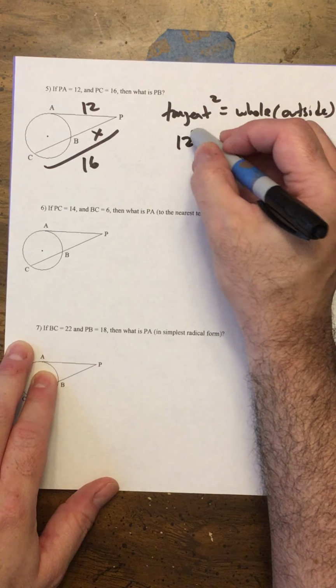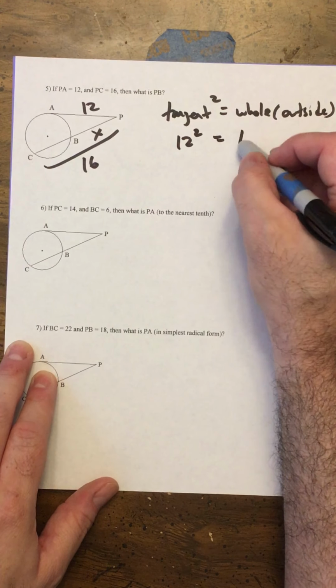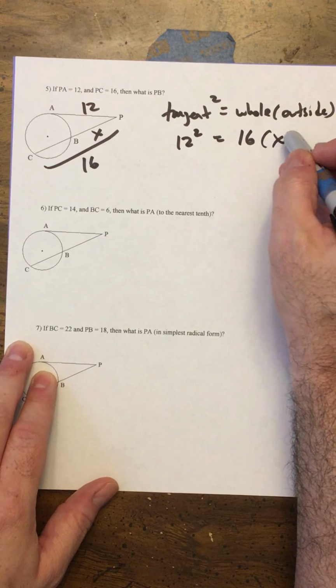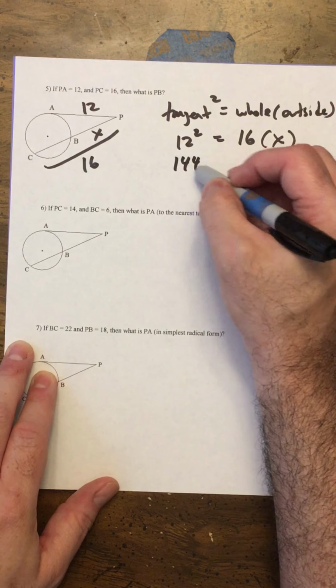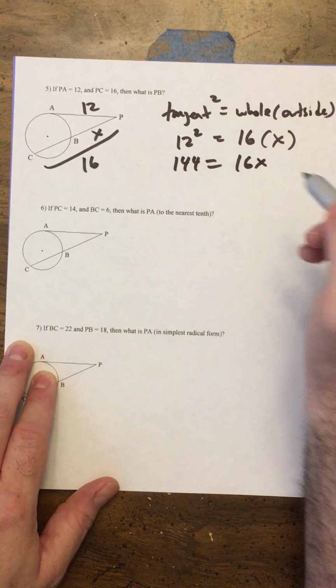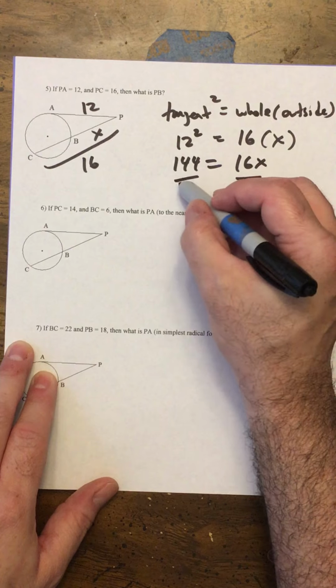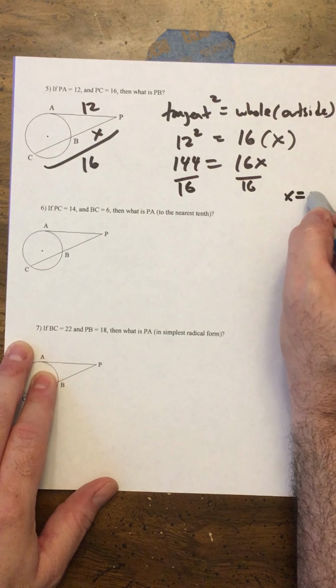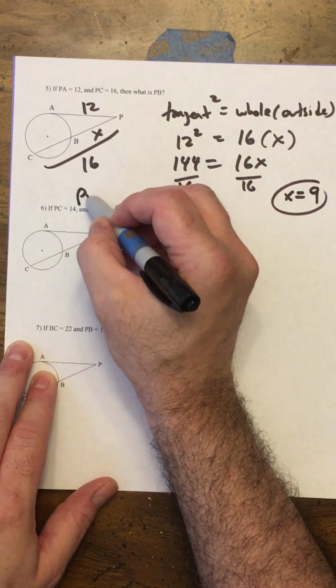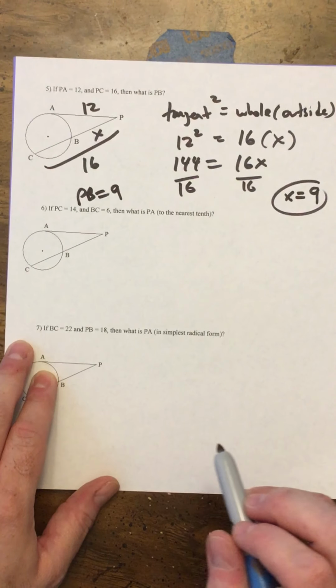Tangent is 12. We're going to square that. Is equal to the whole secant, which is 16 times the outside part. 144 equals 16x. Divide both sides by 16. We get x equals 9. Basically, PB is 9. That's how you do it.